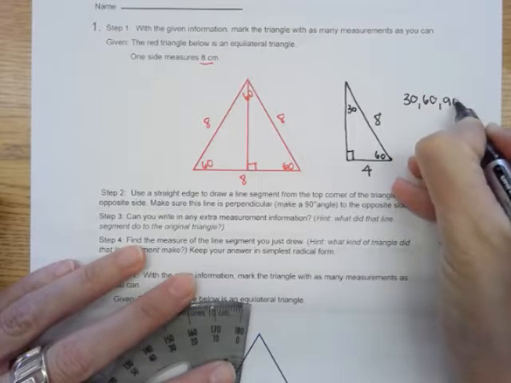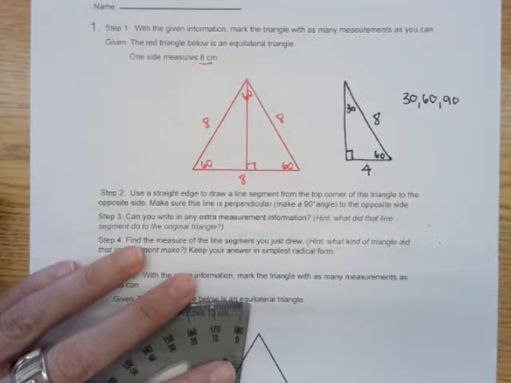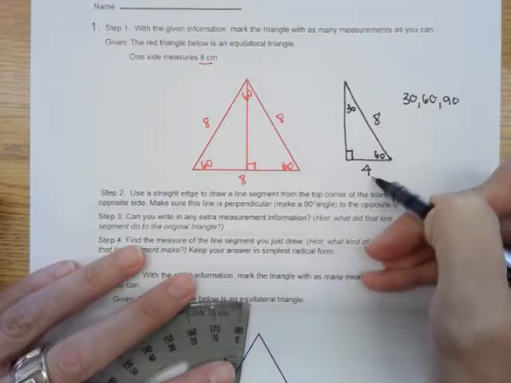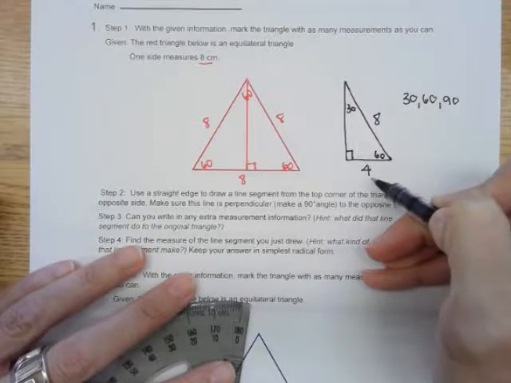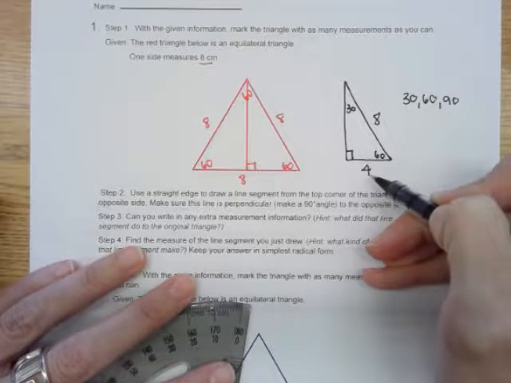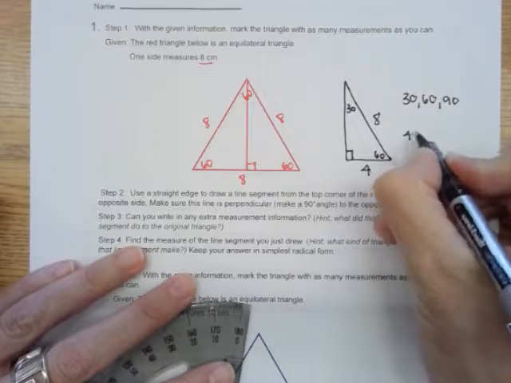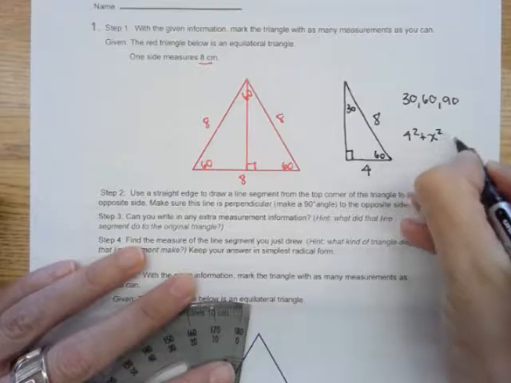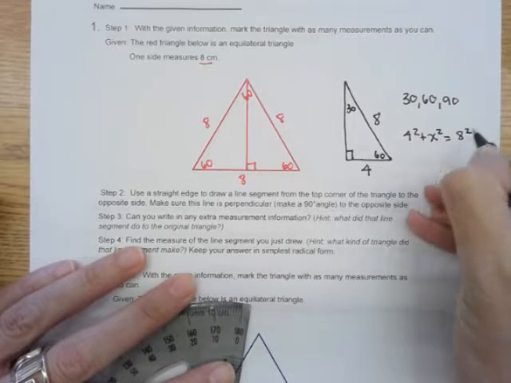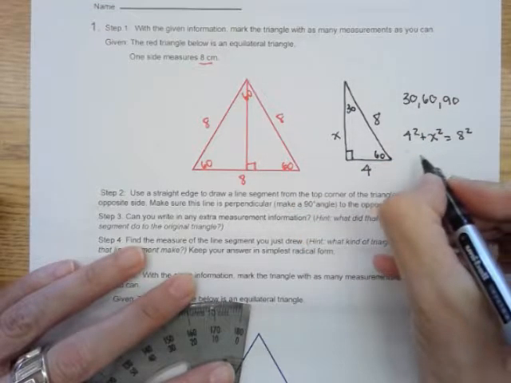And we came up with some conjectures that the hypotenuse is going to be twice the leg across from 30, or the small leg. And if we do the Pythagorean theorem, 4 squared plus x squared equals 8 squared.